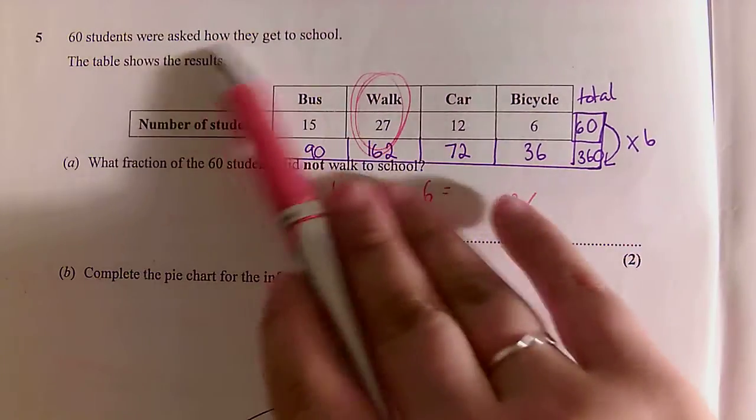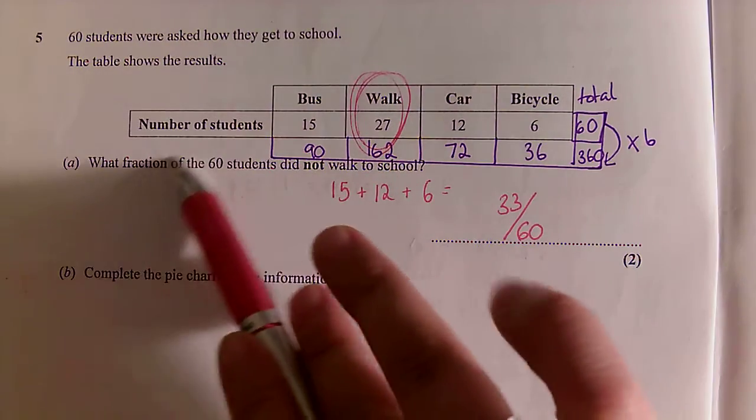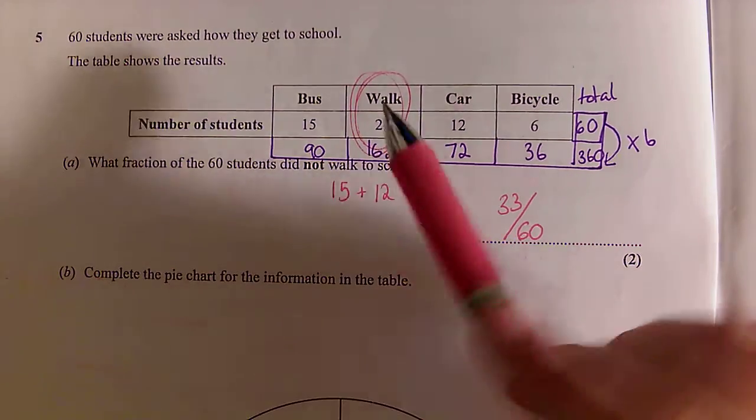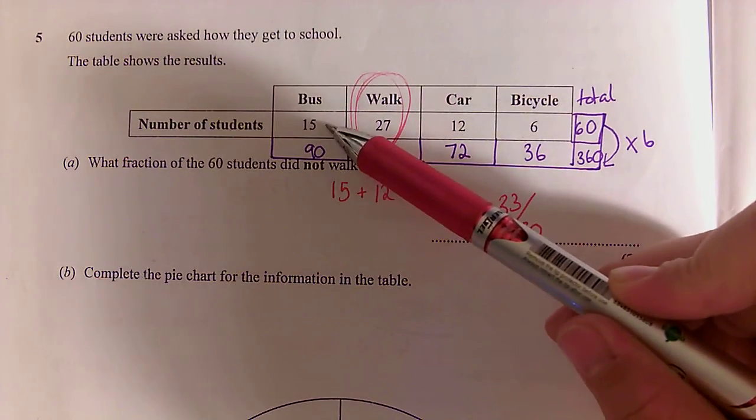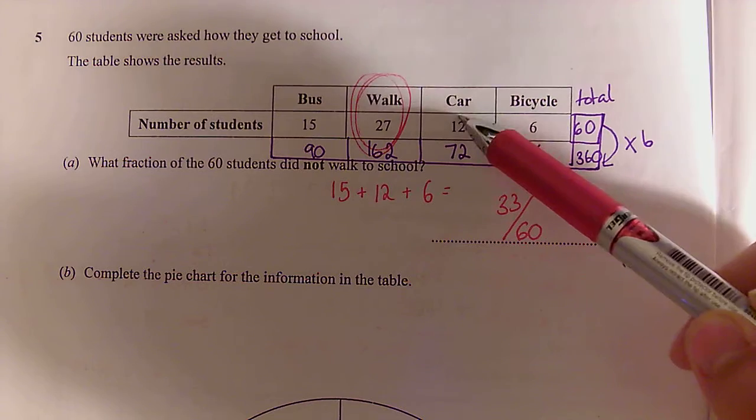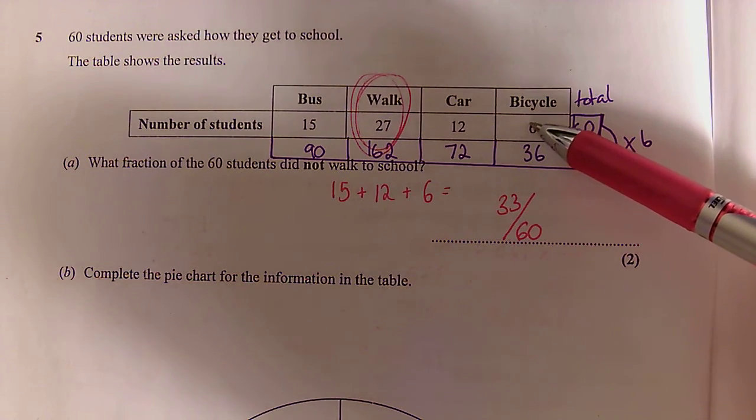But 60 students were asked how they get to school. The table shows the results. What fraction of them did not walk to school? So I'm going to look at the bus because that's not walking. So 15, add 12, add 6, because all of those people didn't walk.